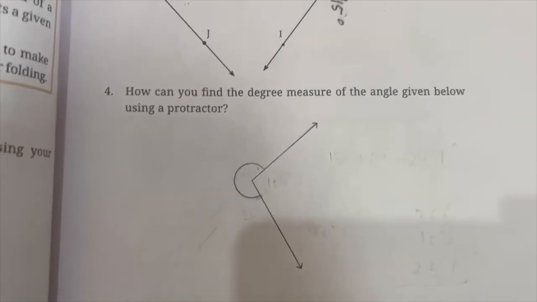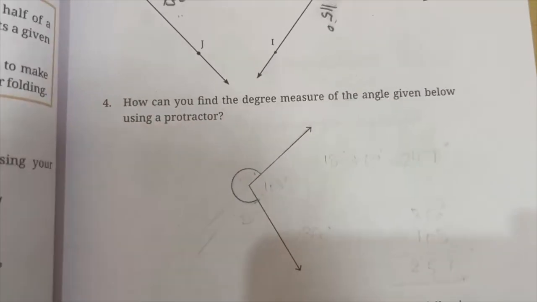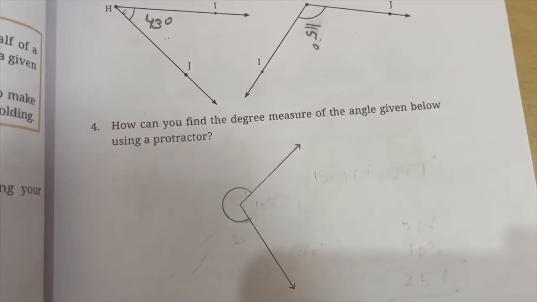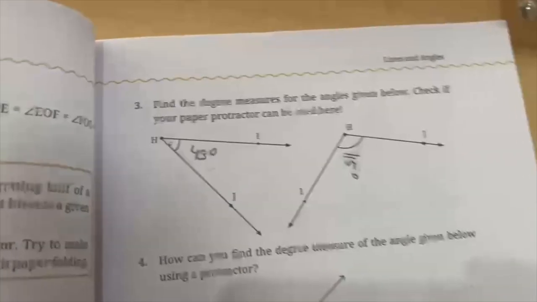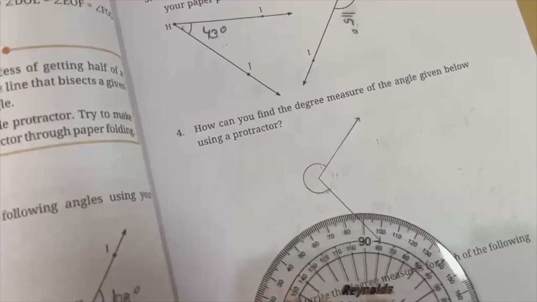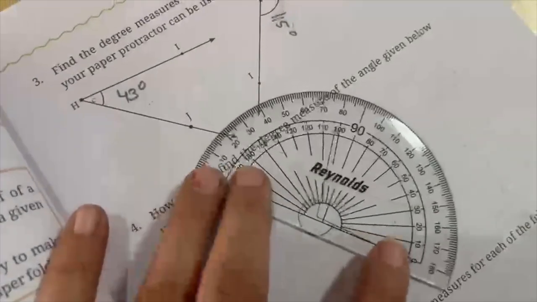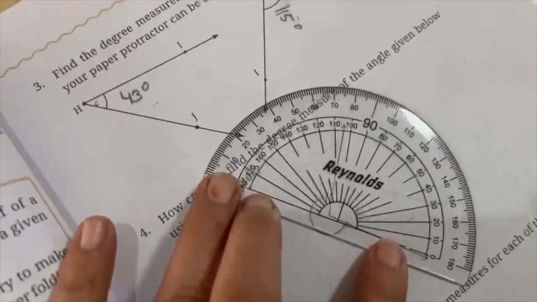Now the next is question number 4. How can you find the degree measure of the angle below using a protractor? So how can we find this? The marked angle is given. If you measure the unmarked angle and subtract from 360, because the complete angle is 360. So you measure the unmarked angle.